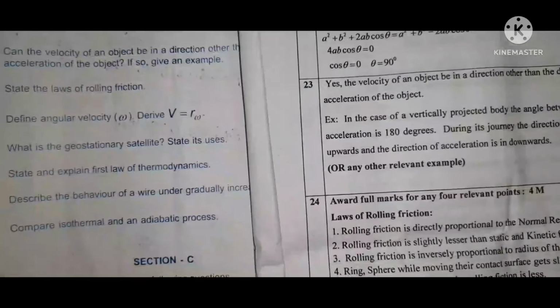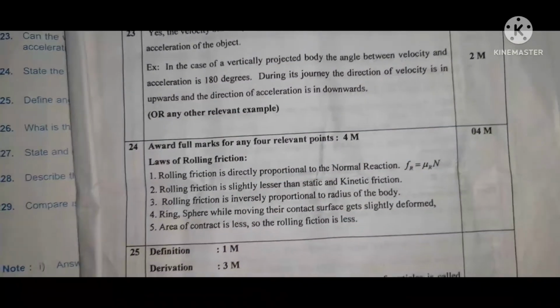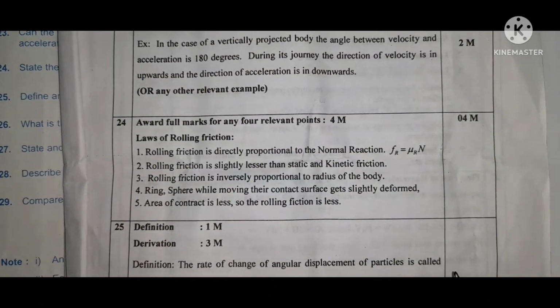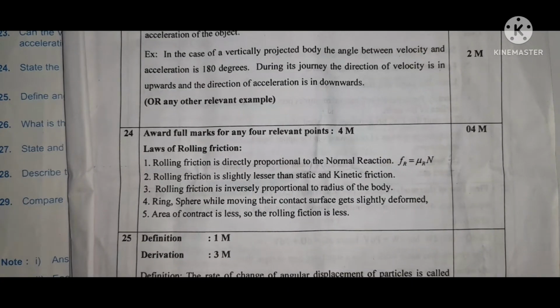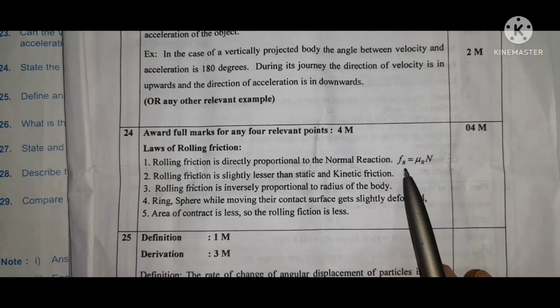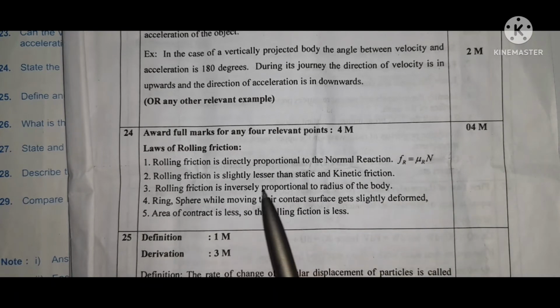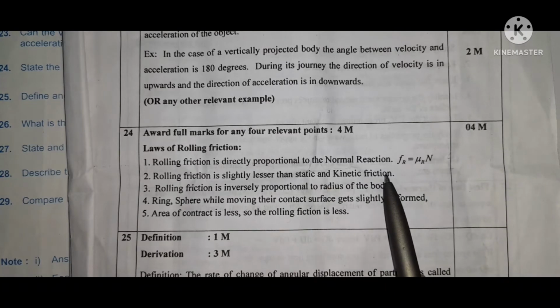Next question will be given. State the laws of rolling friction. Also a direct question. There are 5 laws; any 4 you can write, and you will get 4 marks. Number 1: Rolling friction is directly proportional to the normal reaction. Fr is proportional to N, Fr = mu_r N. Rolling friction is slightly lesser than the static and kinetic friction.